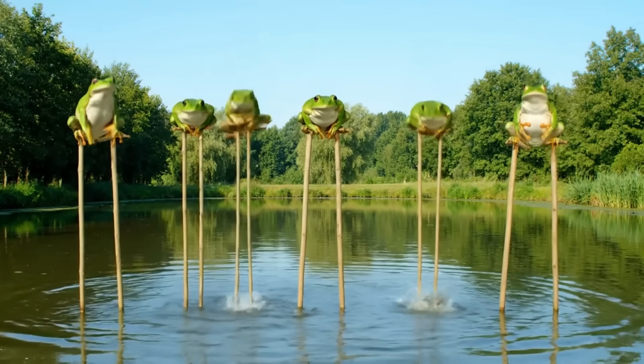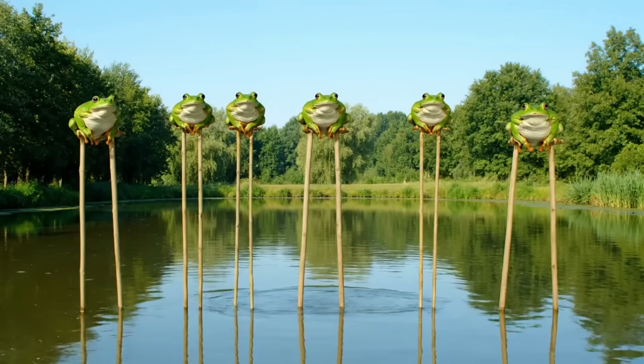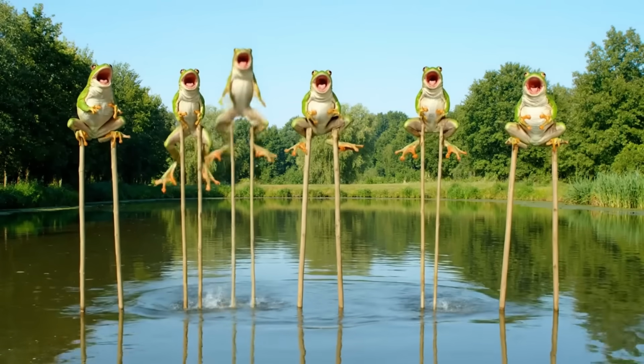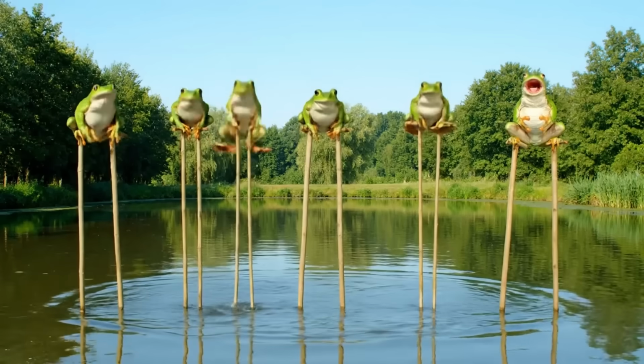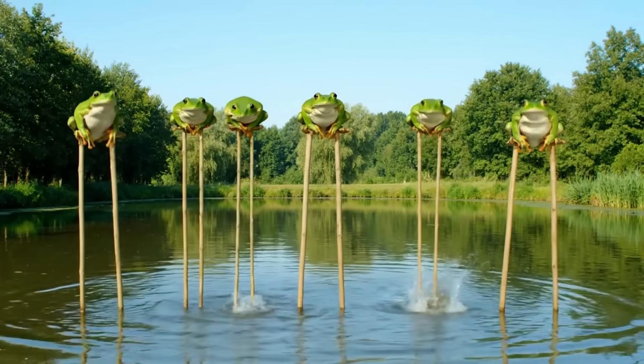The quality of this video is, you know, you can see the ripples spreading out. The frogs, they don't change color, they don't change shape throughout the whole video. They look like frogs. The quality is very good. And VO3 is also able to do audio, which is a whole other video. A different video, yeah, for sure.